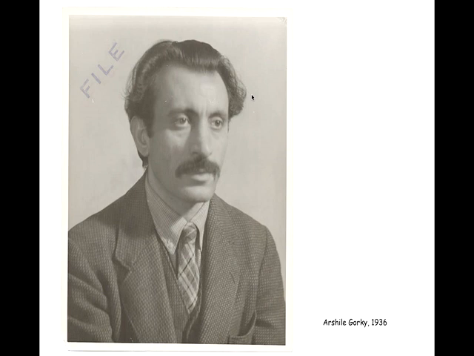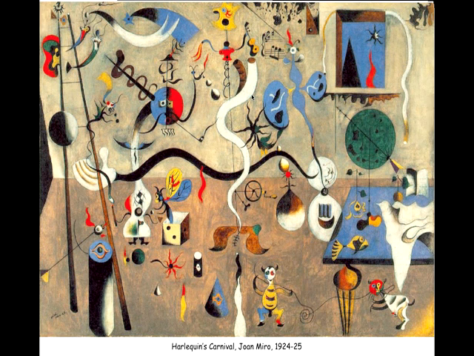By 1936, Gorky's own work, that is, he could create realistic murals, but his own work was moving toward greater and greater geometric abstraction. This was based on the influence of European modernism. It was based on the influence of surrealism through Joan Miró. It was based on the non-objective painting of Wassily Kandinsky.